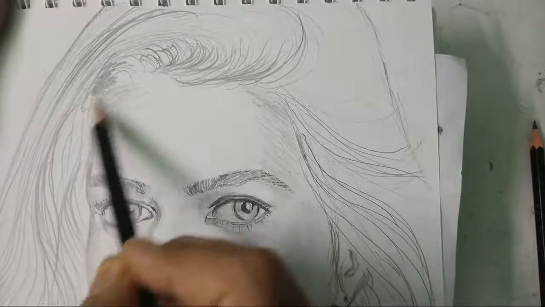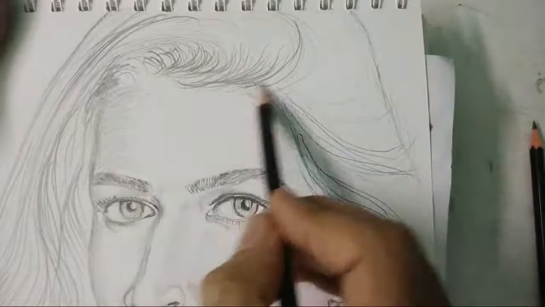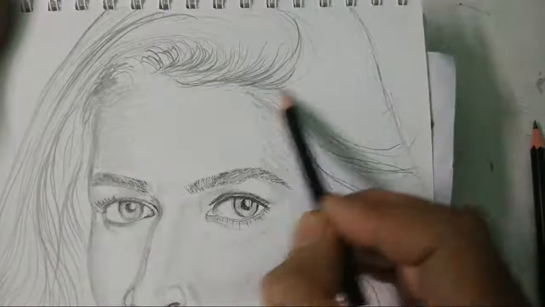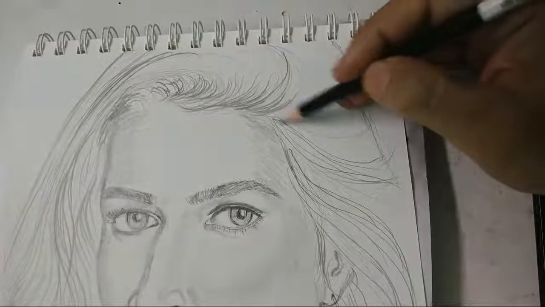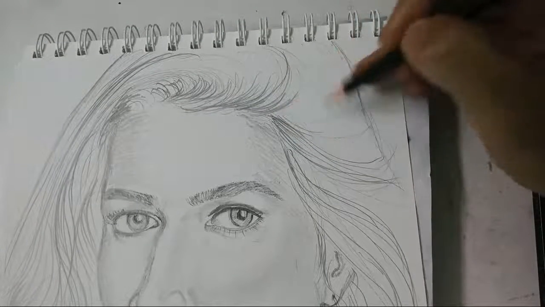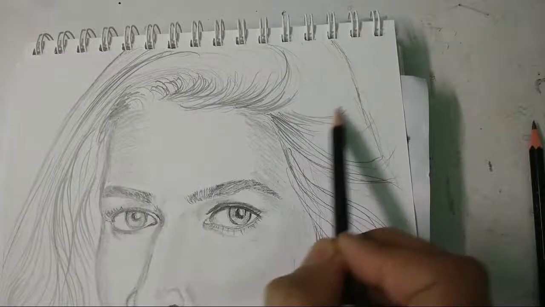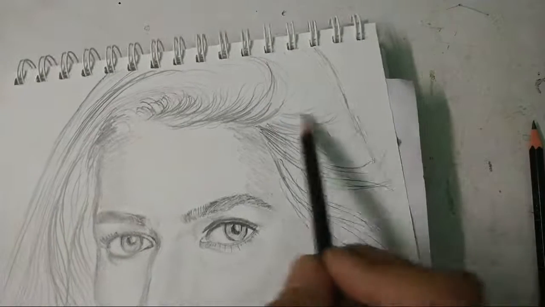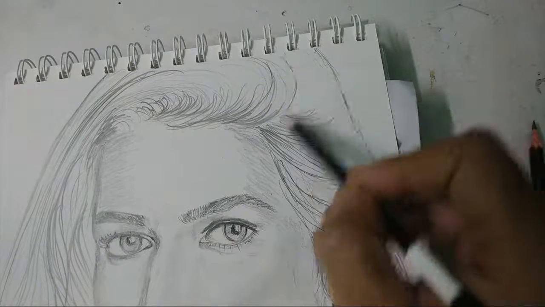Now I am starting to give a darkness to the hair. The lining which I had done on the hair will help me in knowing where I have to move the pencil. So here I have to move the pencil on this side. So my shading will be according to the shape of the hair. And here the hair is going up.